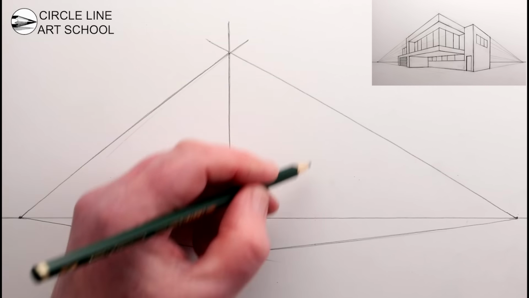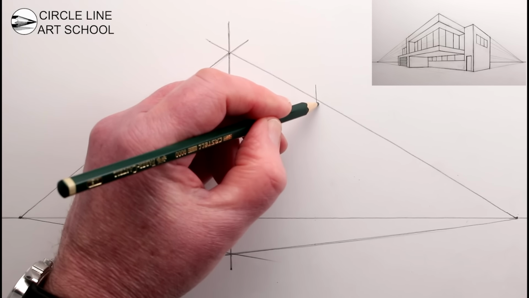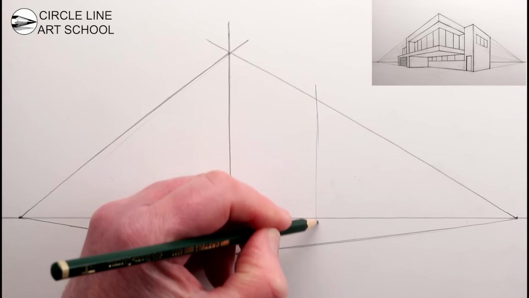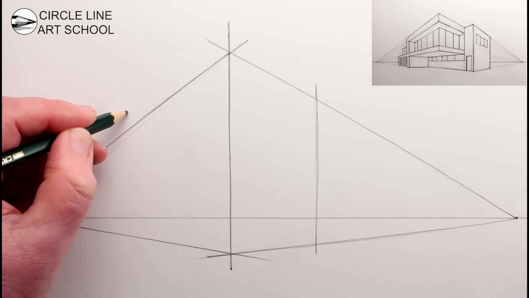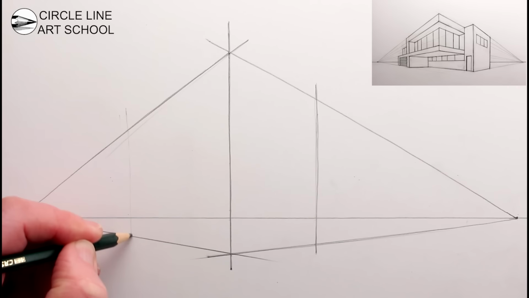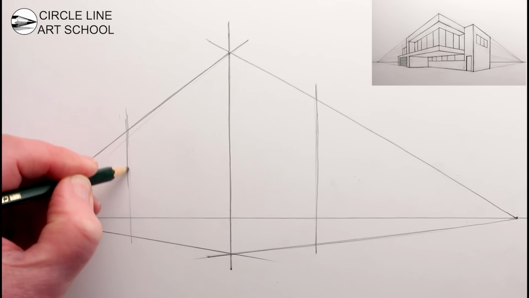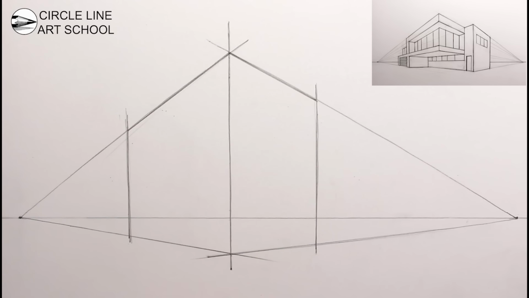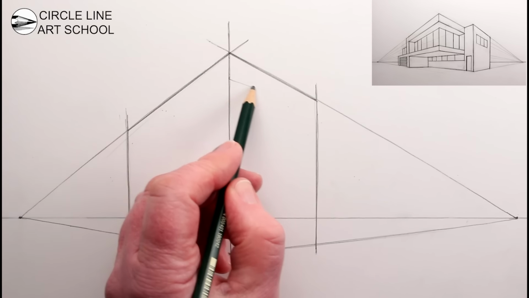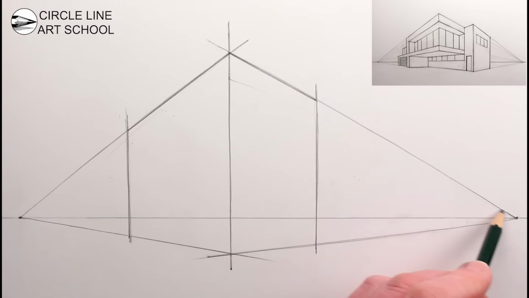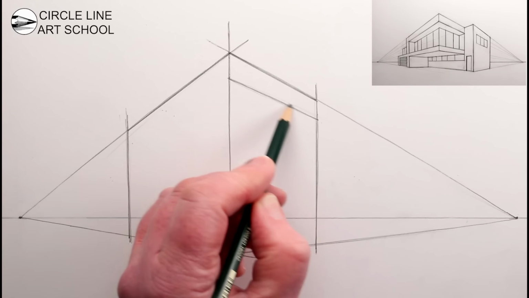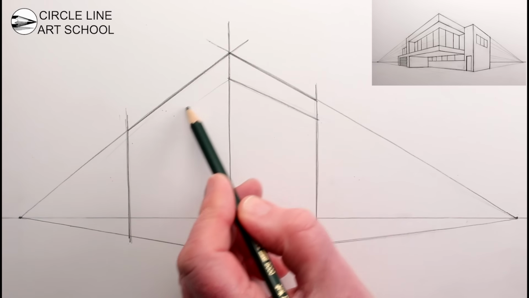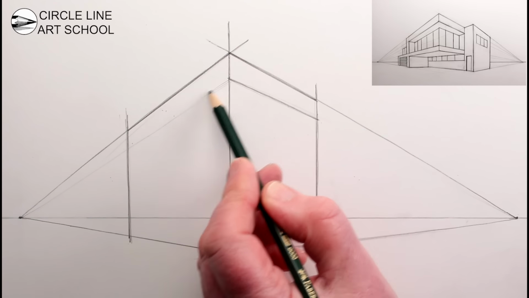Next, draw a vertical line on the right and then another on the left to show the sides of the house. Now, below the top of the house on the right and then on the left, draw two more receding lines to your two vanishing points. These are for the thickness of the flat roof.